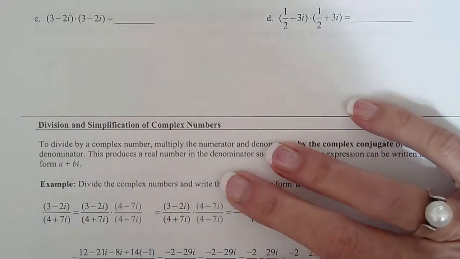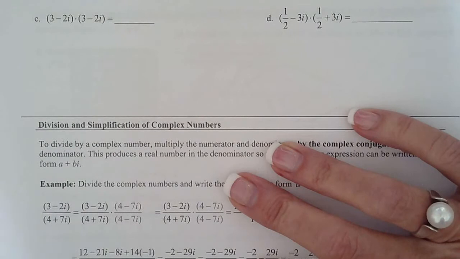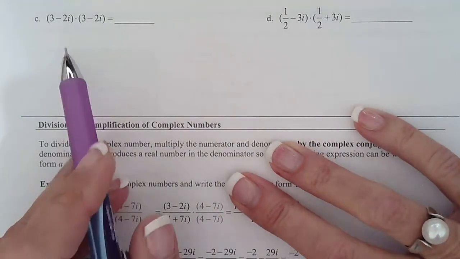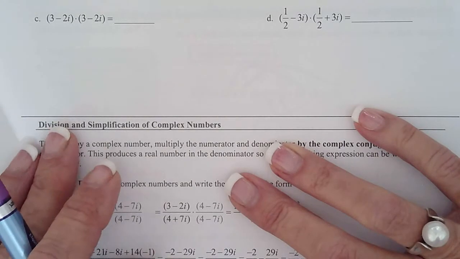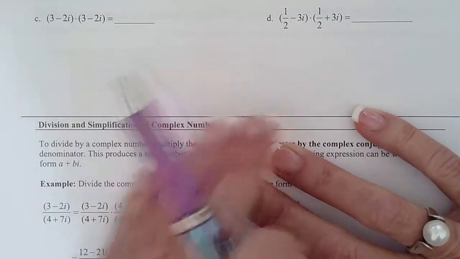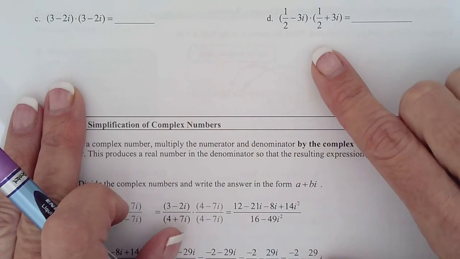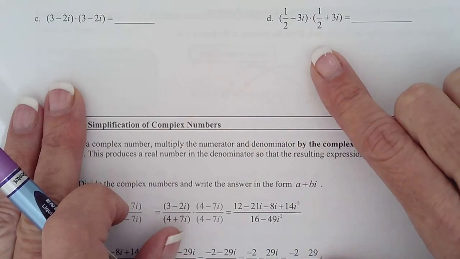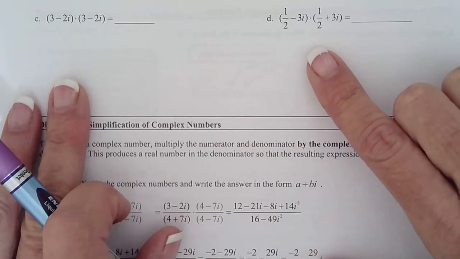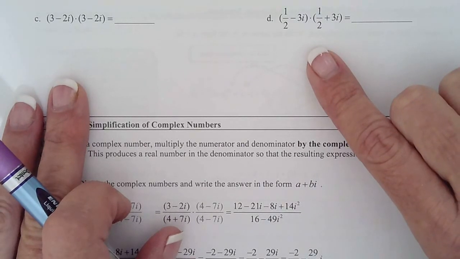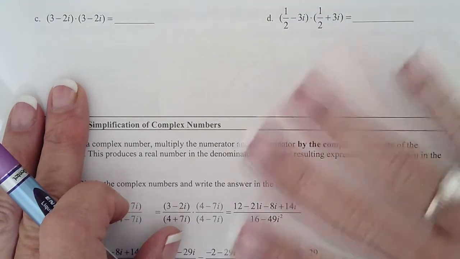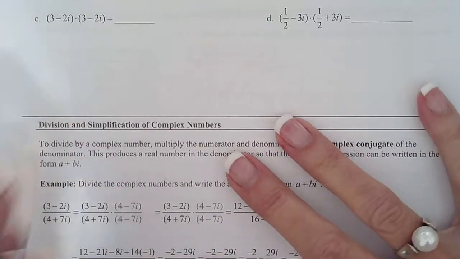Okay, we are on the top of page 16 in the 6.8 notes. If you haven't already worked C and D, you should shut off your video right now and work those, because I know there are at least 4 problems maybe on your test that require foiling, so you need to make sure you're really good at it. So if you haven't already done them, shut your video off now and do those.